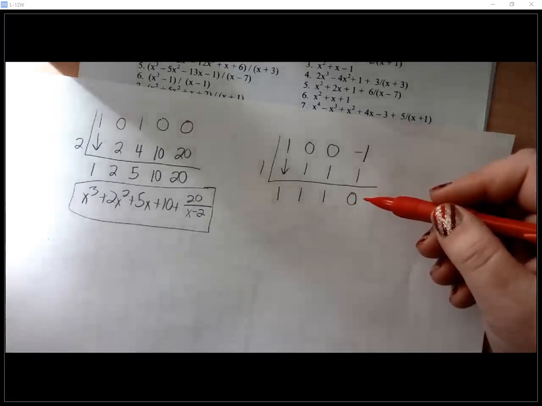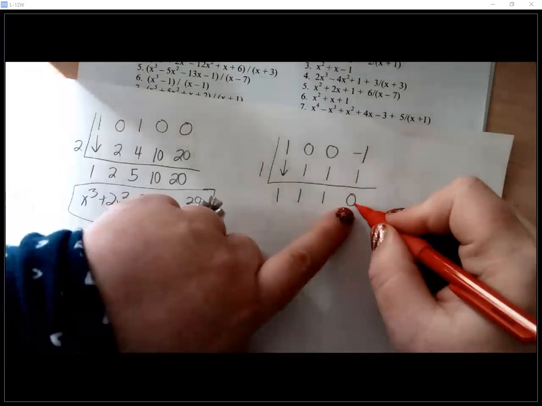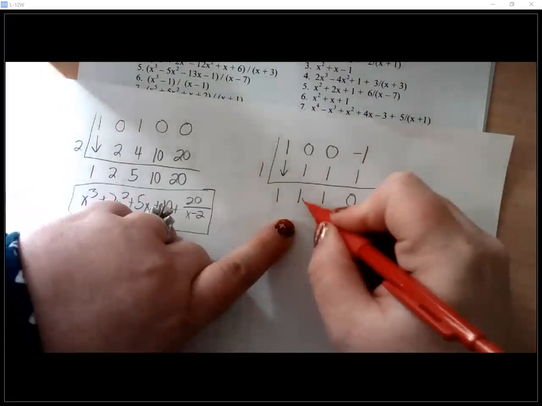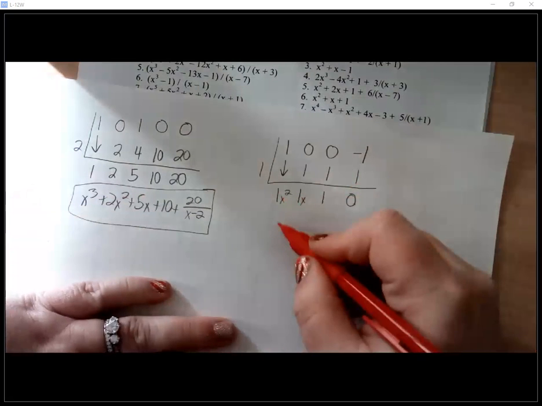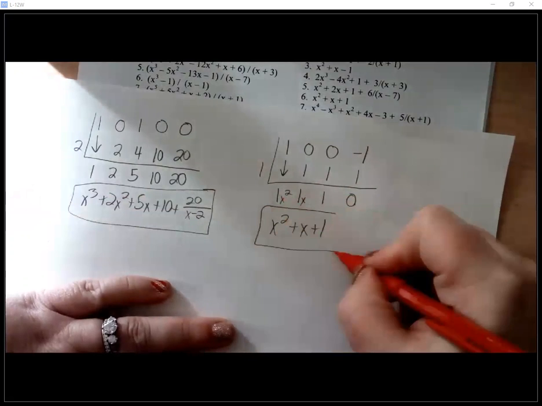Okay, cool. So turning this back into an answer, remember that's my remainder, that's my constant. So there's x squared. Write it nice and neat: x squared plus x plus 1. And then I don't have a remainder, so I don't have to worry about that part.